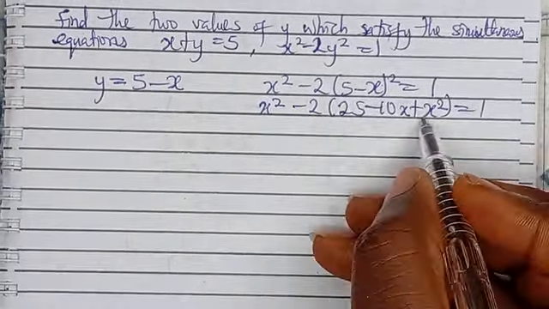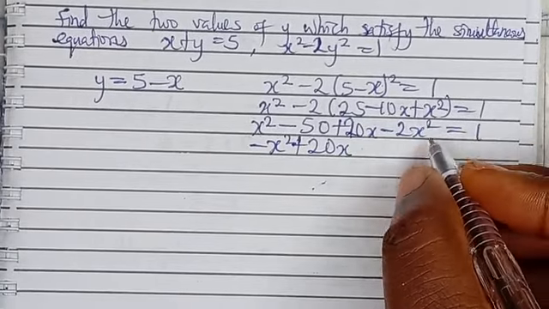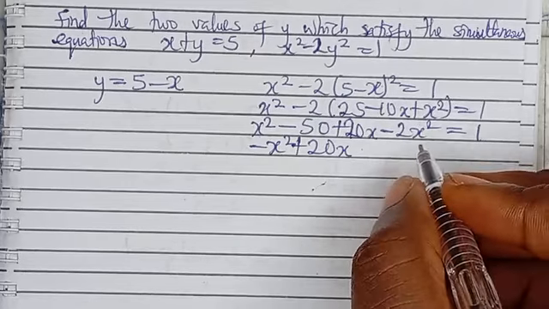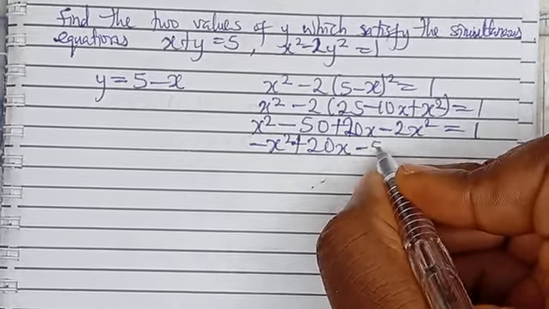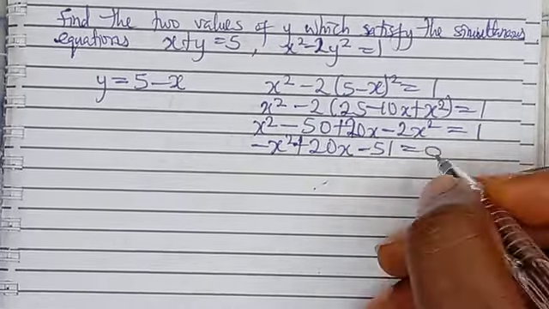We have x squared minus 2x squared is minus x squared. And then for the coefficient of x, we just have plus 20x. And then for the constant values, we have minus 50. 1 crosses over here to become minus 1. Minus 50 minus 1 is minus 51, equal to 0.